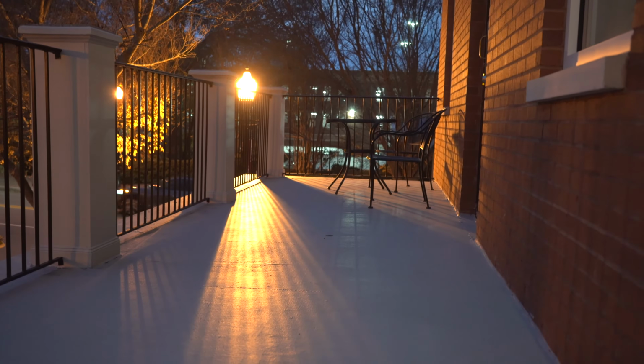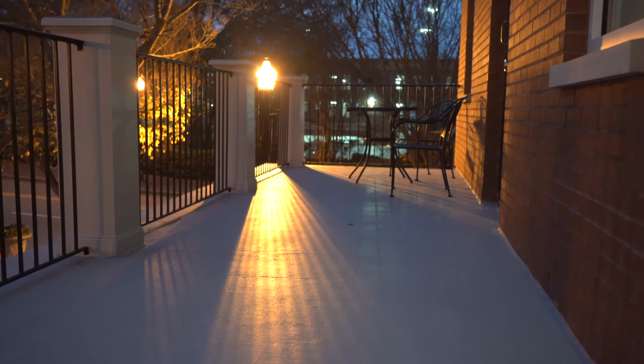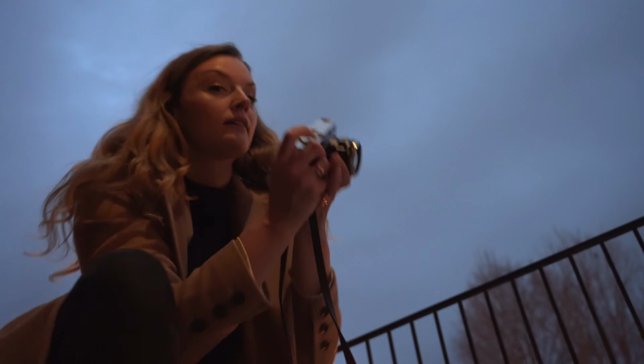Okay, so I have these leading lines. I don't know if you can see these. And we're gonna try and capture that, see what it looks like when it's super dark outside. Okay, here we go.